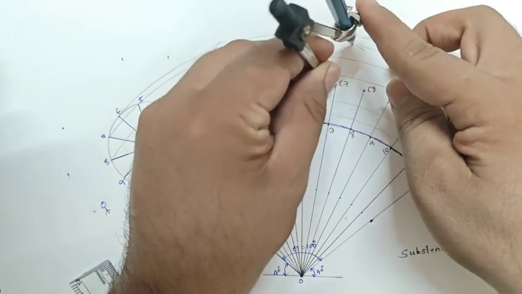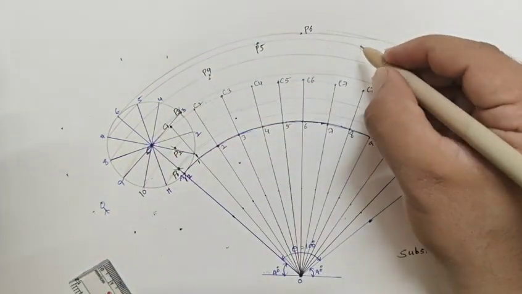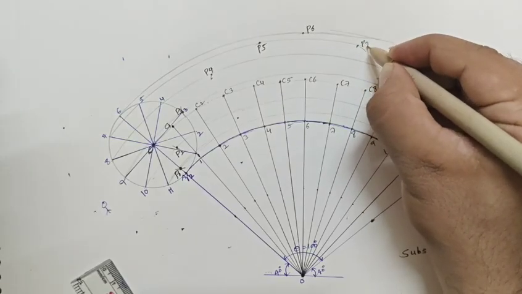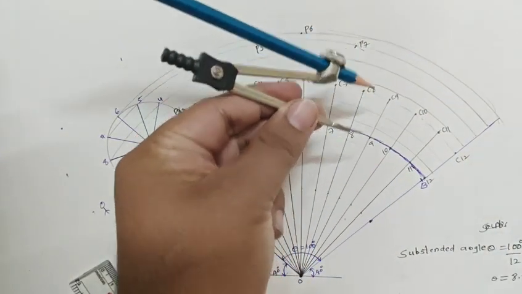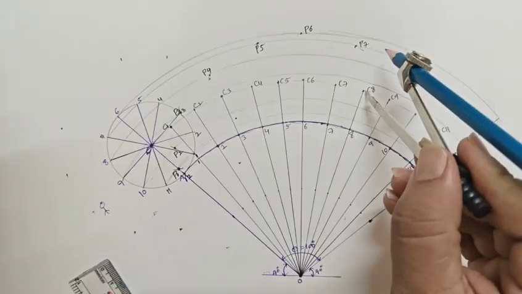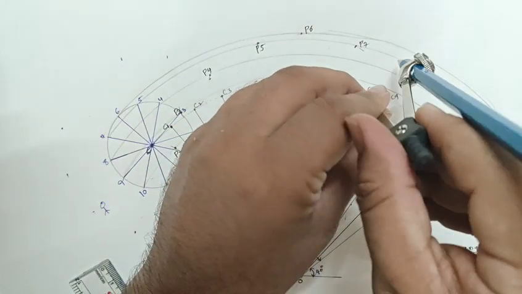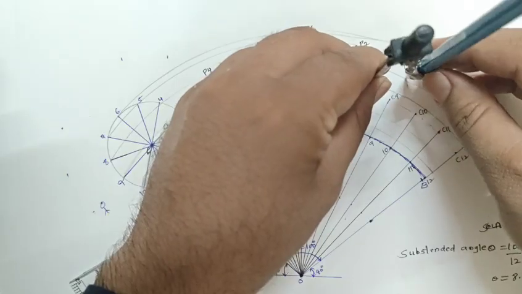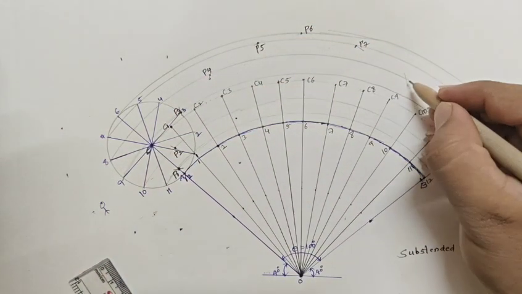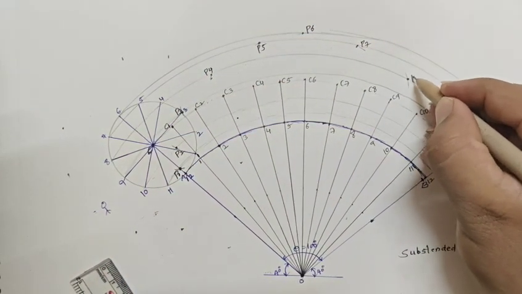Mark on the seventh line. So this is P7. Place a compass on C8. Mark on the eighth line. Which is the eighth line? 8 or 4. So this is P8.